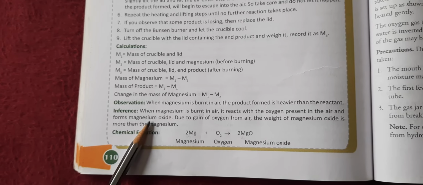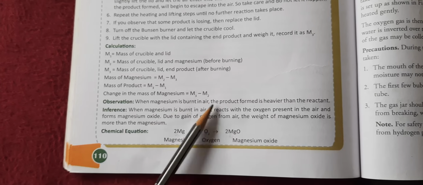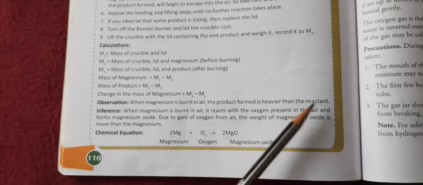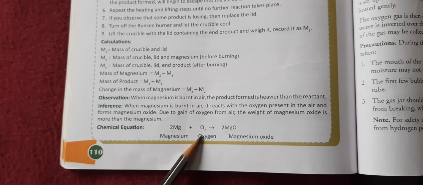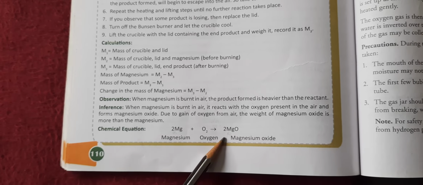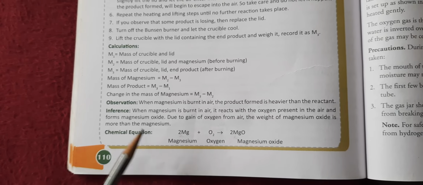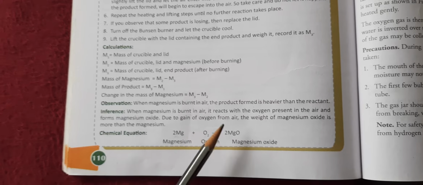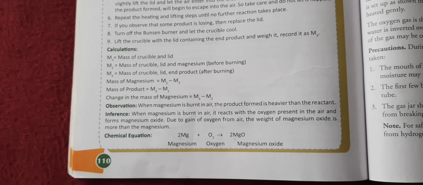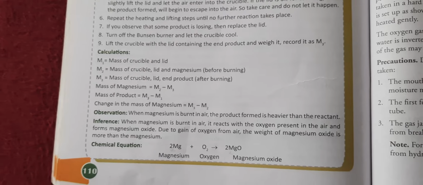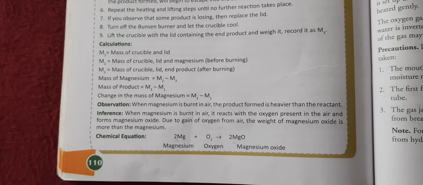Here it is given. What do you observe? After this experiment, when magnesium is burnt in air, the product formed is heavier than the reactant. The reactants are magnesium and oxygen. The product is magnesium oxide. This weight is more than the magnesium. So due to the gain of oxygen from air, the weight of magnesium oxide is more than the magnesium. From where did that weight increase? Its weight increased because it absorbed oxygen from air. So this proves that air consists of oxygen.